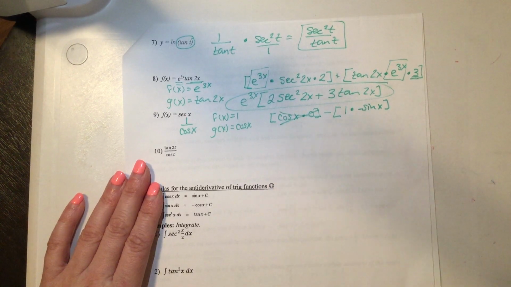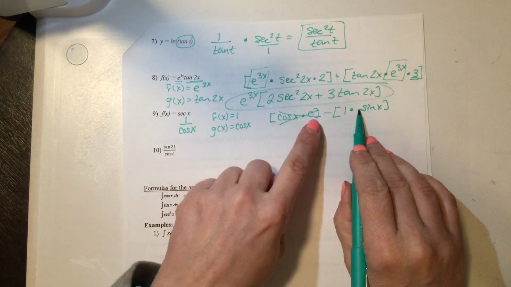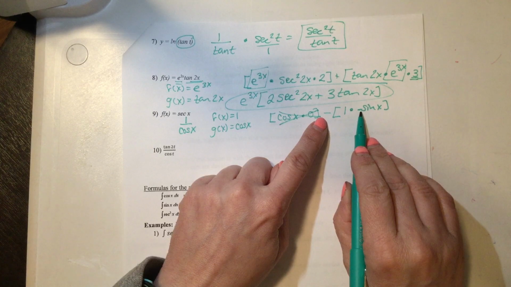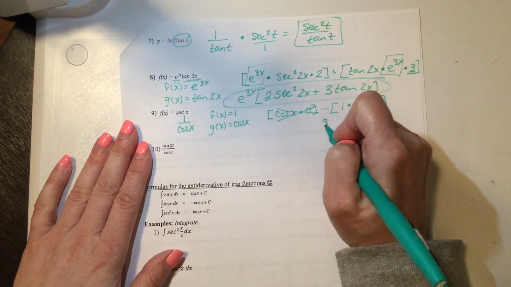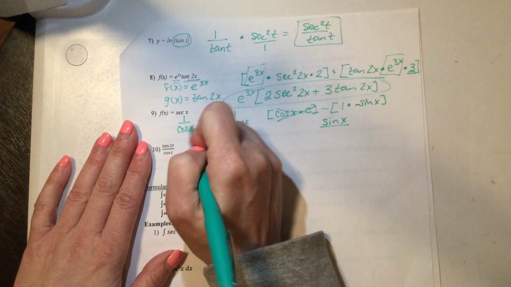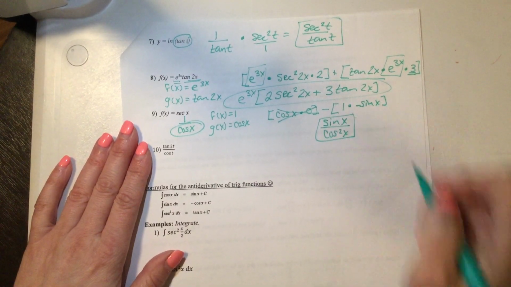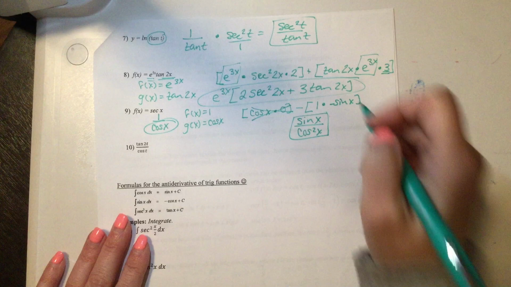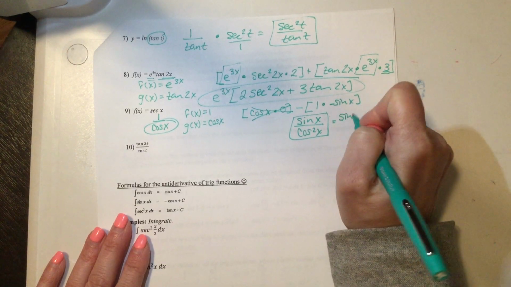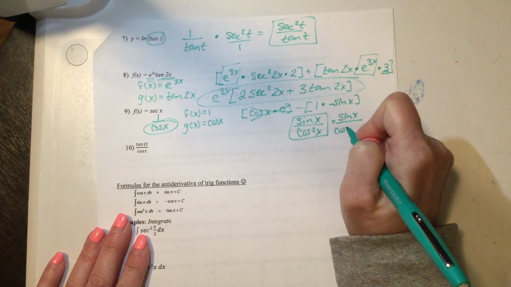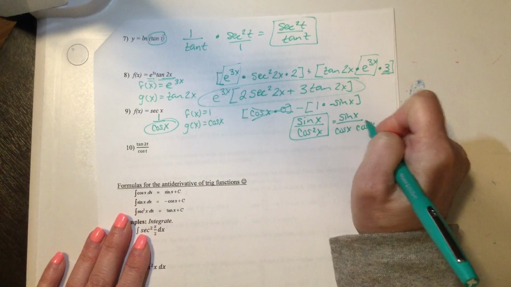Well, cosine of x times 0 is 0. Negative times a negative is going to make this positive, so I would have 1 sine of x over the bottom squared, cosine squared of x. If you got to here, you did the calculus. The best answer here would be sine of x over cosine squared, which means you have 2 of them.